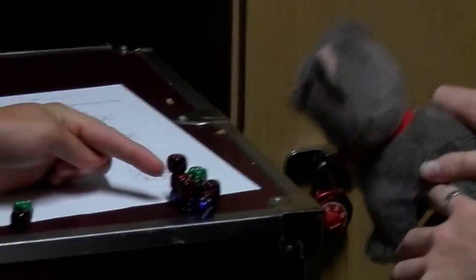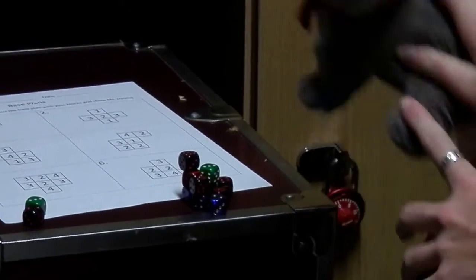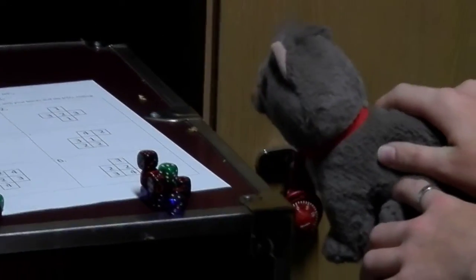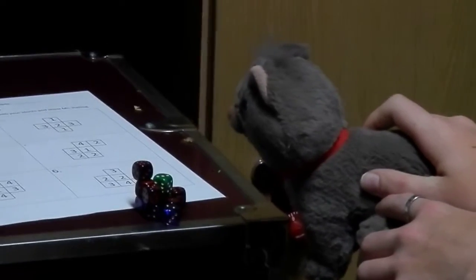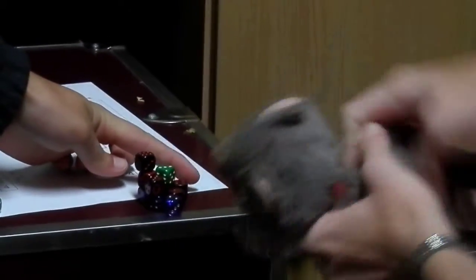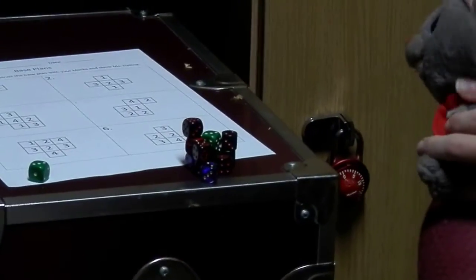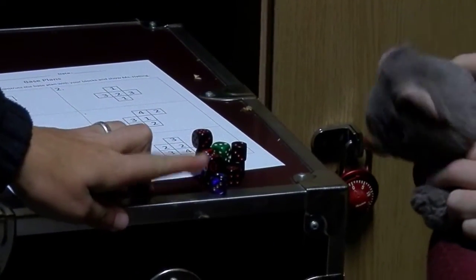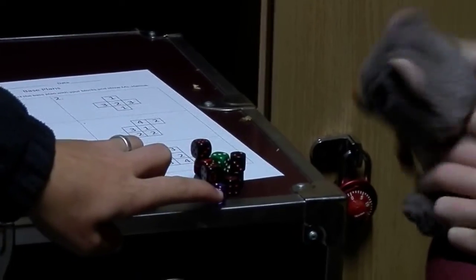We did it! Woo! Okay, let's check it. We have what? 3, 3 in the first one. What's next? 2. And next? 2. So 2 right here. Oh no, we missed one. That's okay. Okay, next one. 2, and 1, and 1.